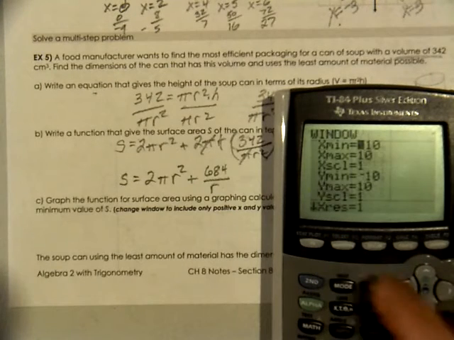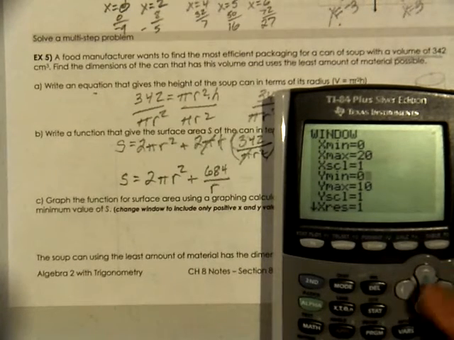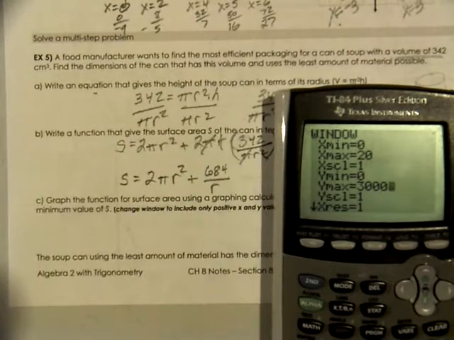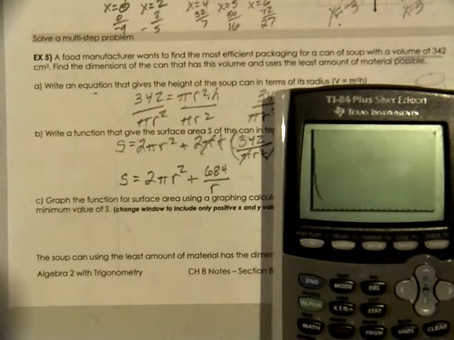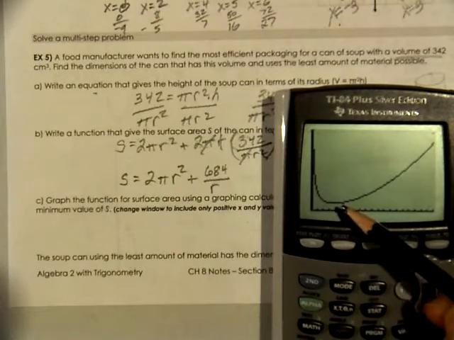So if you go to Window, we don't need to look in the negative directions at all. We talked about going to 20. We don't need to look down at all because we don't have any negative numbers. And we need to go up to 2,500 or more. So now we can look at that curve. Now what we want to find is this low point. What is the lowest location?